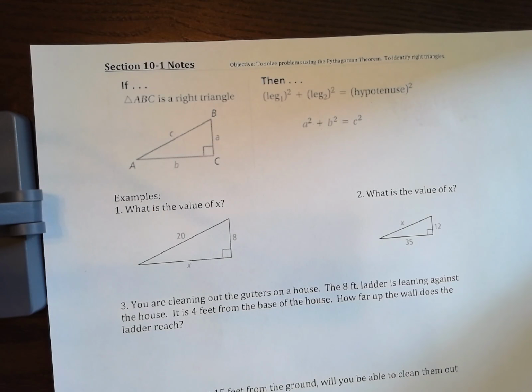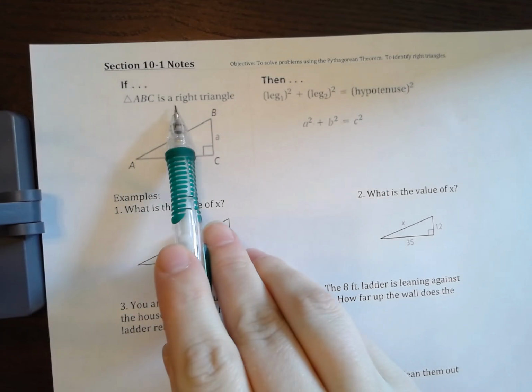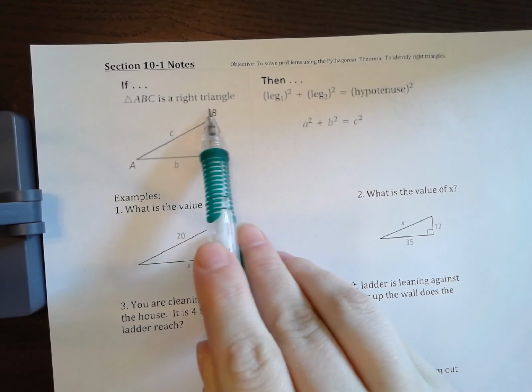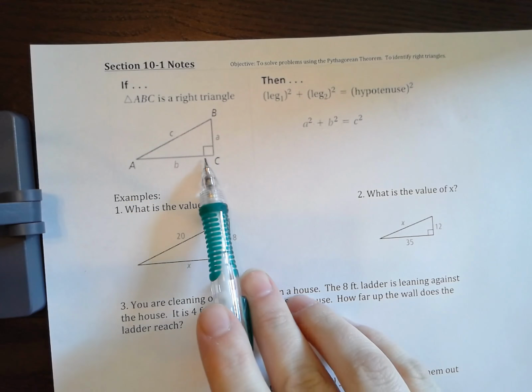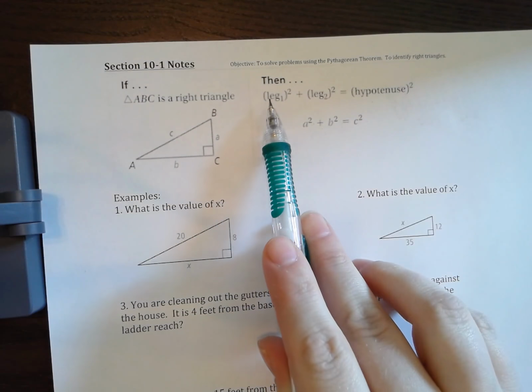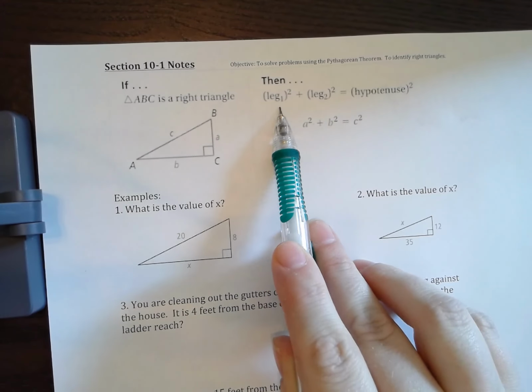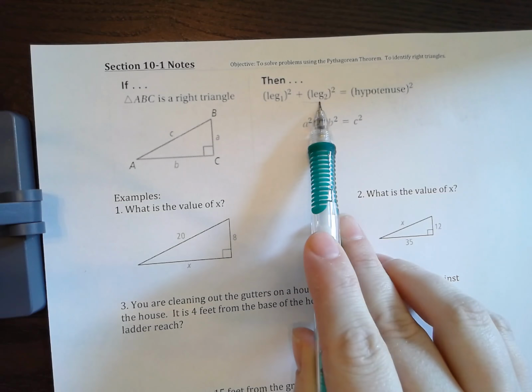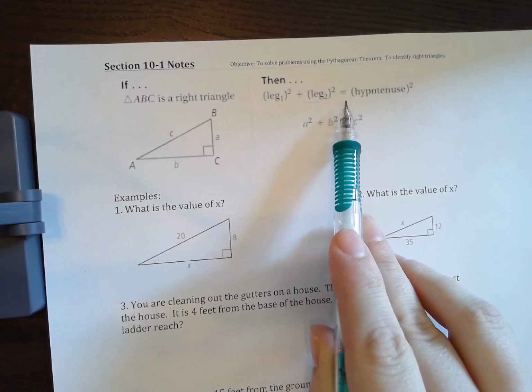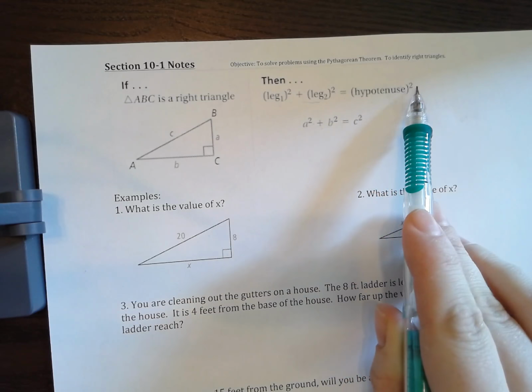In Algebra 1, we are about to start Chapter 10. Now, Section 10.1 starts out with the Pythagorean theorem. And the Pythagorean theorem says, if triangle ABC is a right triangle, that means it has a right angle, then leg 1 squared plus leg 2 squared equals the hypotenuse squared.